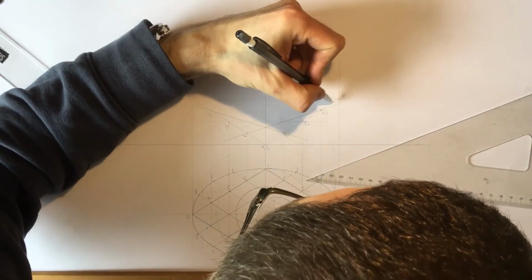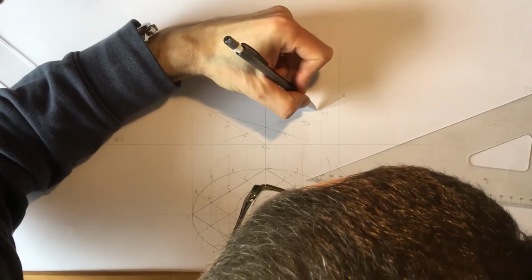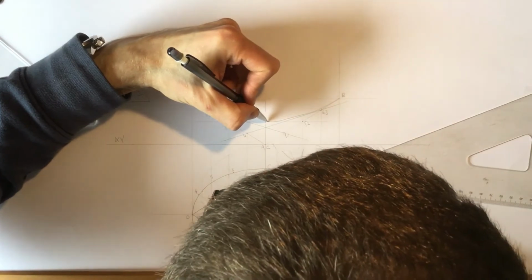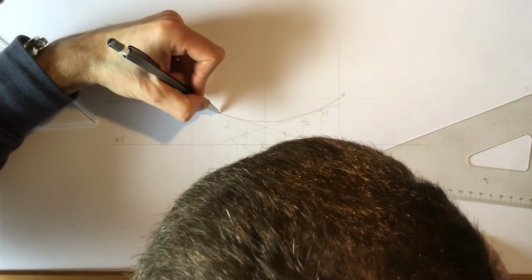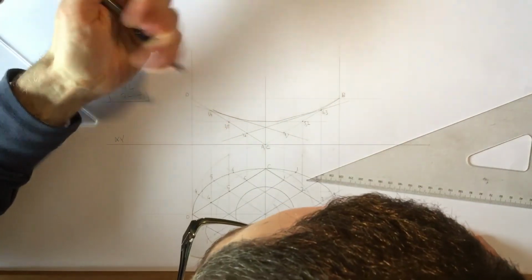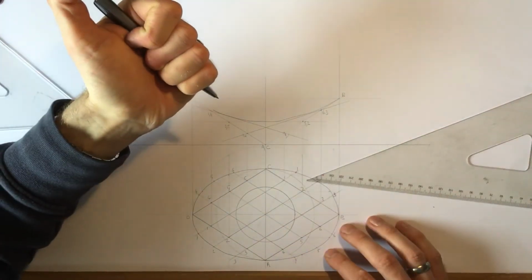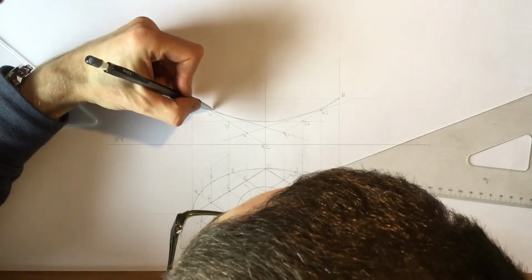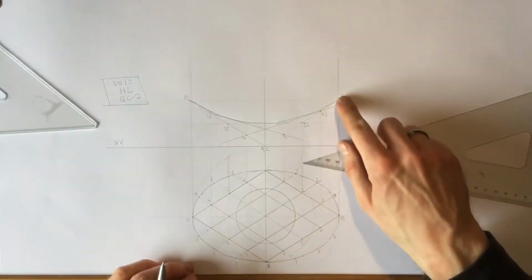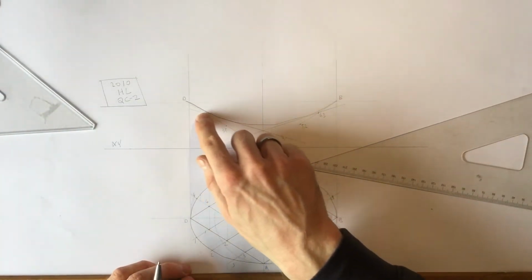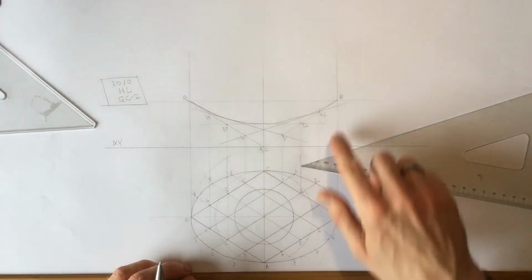So I go from B, and I just go tangential to these. Tangent, tangent. Oh, broke my pen again. That's what you get from buying it from Tesco. And there. So that's our parabolic curve going across like that. Now we get the outside curve.